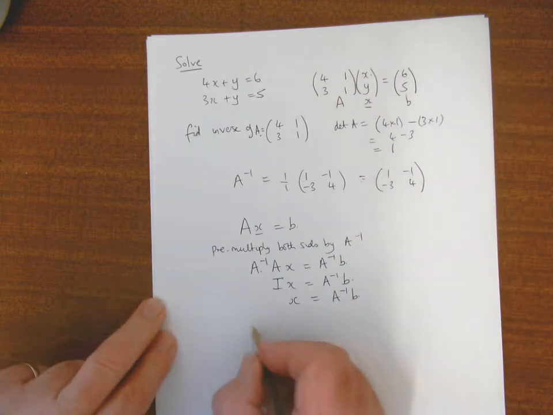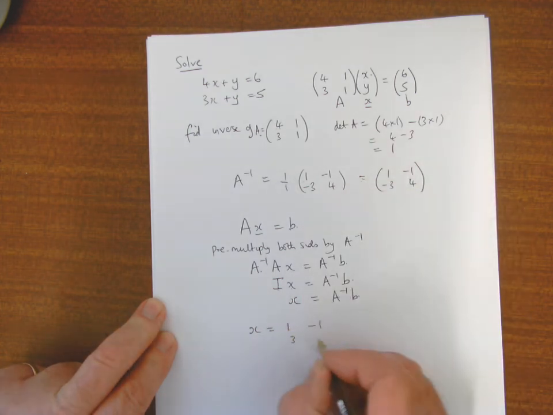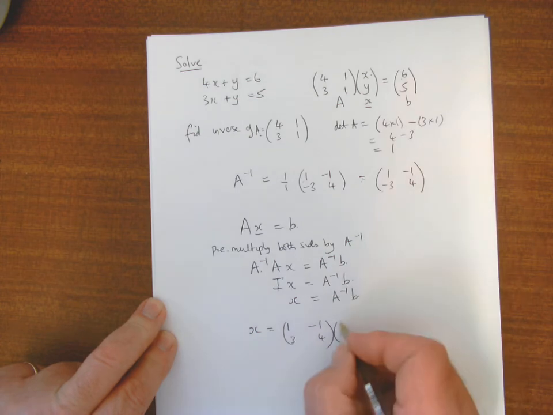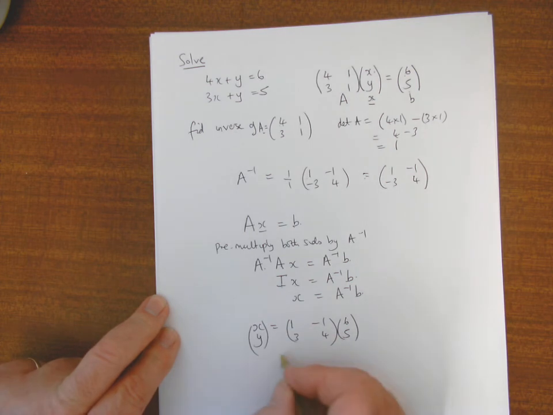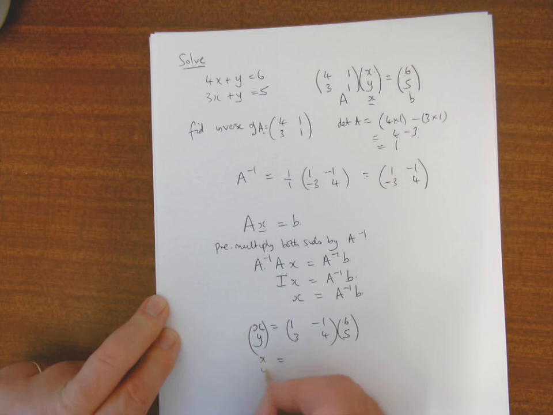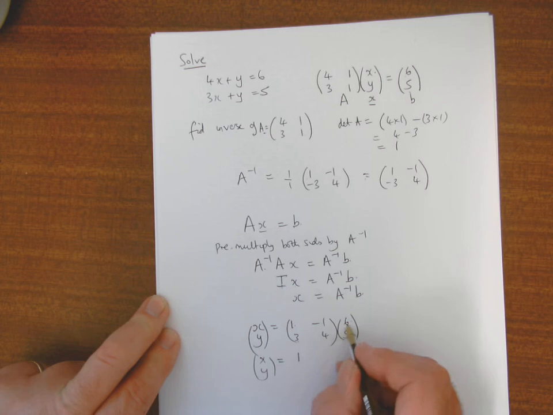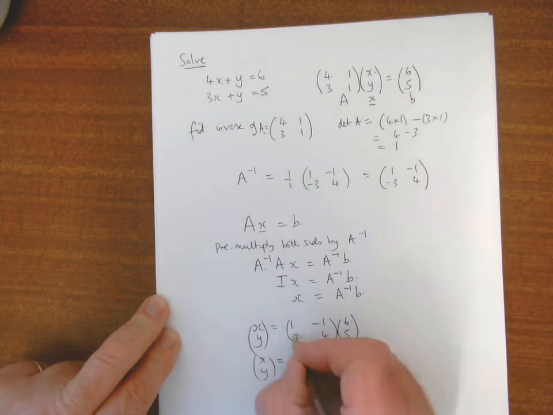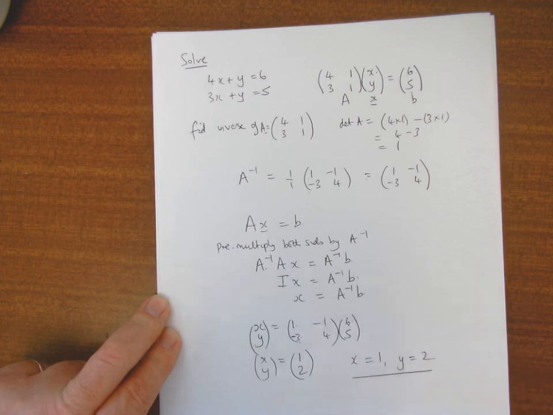So X will be the inverse, which is 1, minus 1, minus 3, 4, times B, which is 6, 5. So that's X, Y. Multiply that out across and down. So that's 6 and minus 5 is 1. Minus 18 and 20 is 2. Oops, minus 1, minus 3 there, sorry. So that gives me the answer of X equals 1 and Y equals 2.